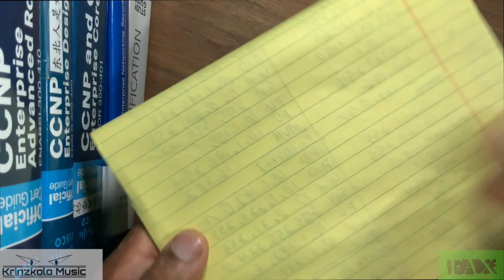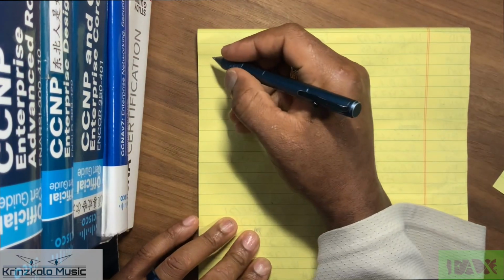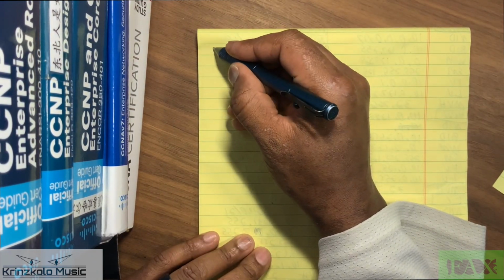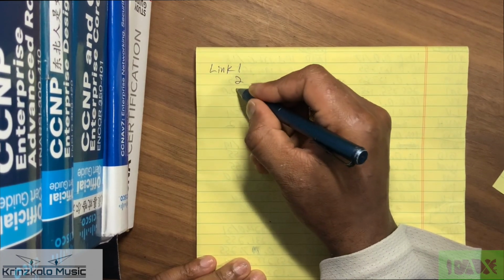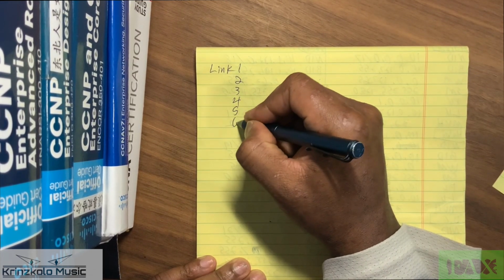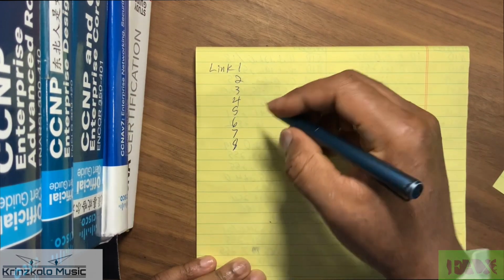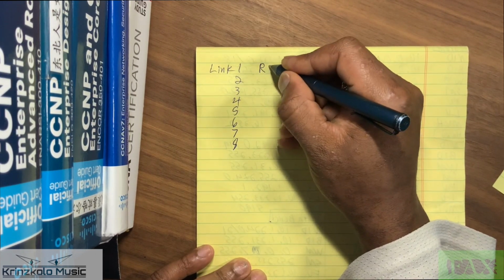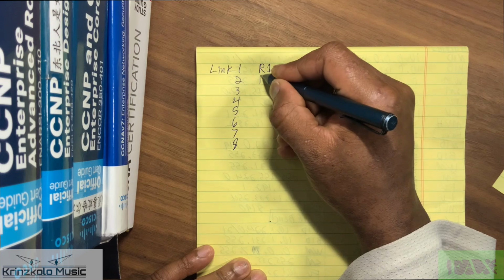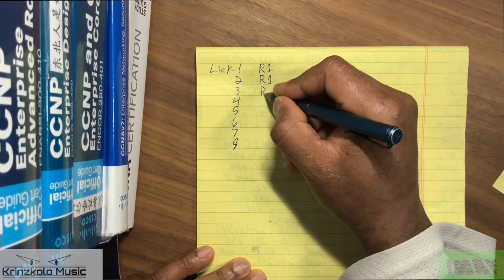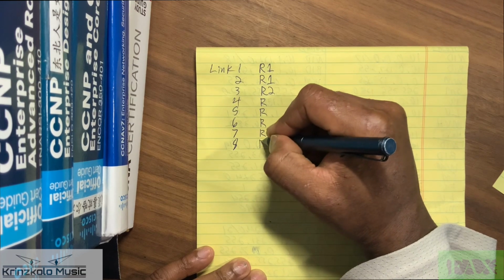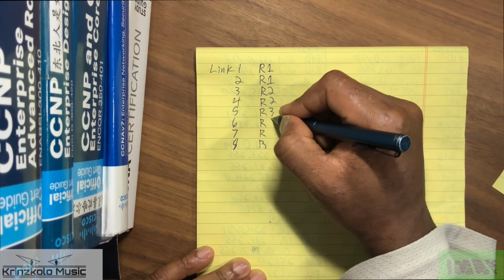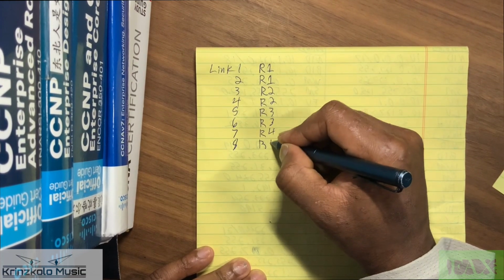So let's write our links first. We know we have 8 links: link 1, 2, 3, 4, 5, 6, 7, and 8. We have 2 on each router: R1, R2, R3, and R4.